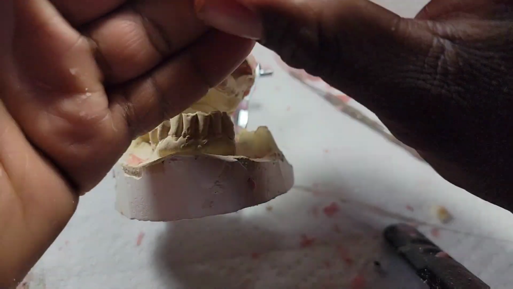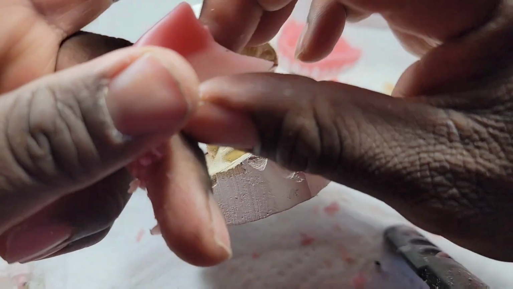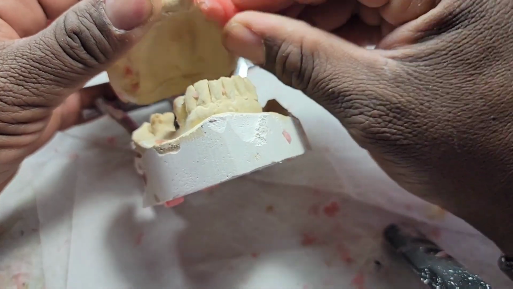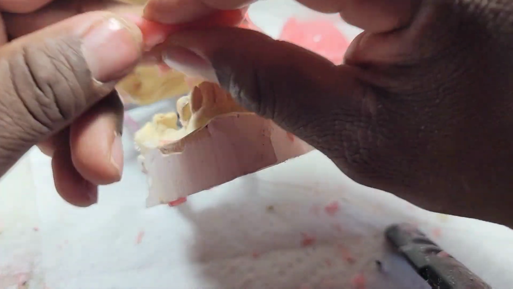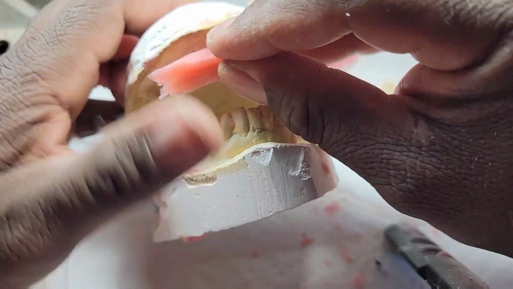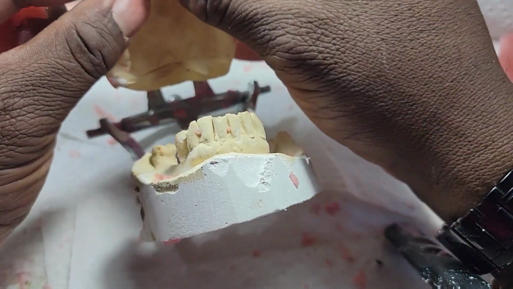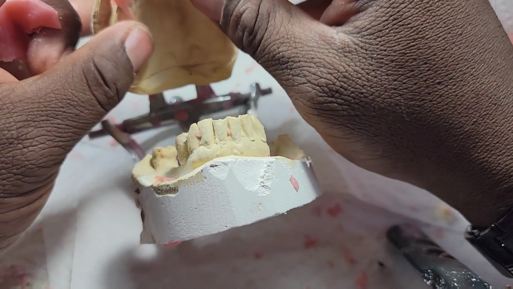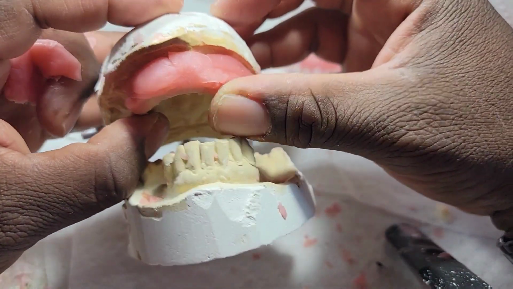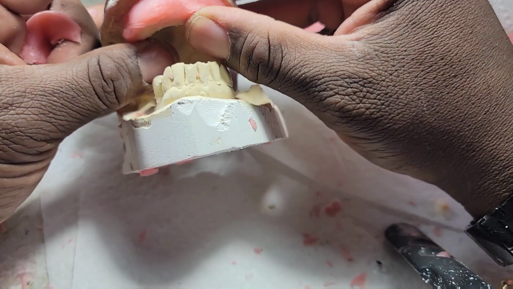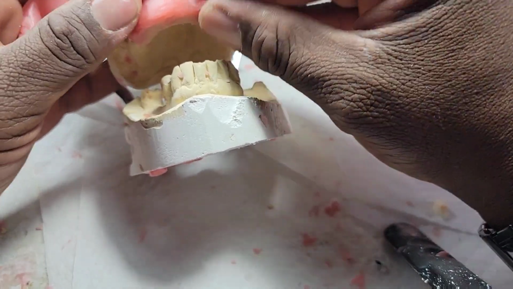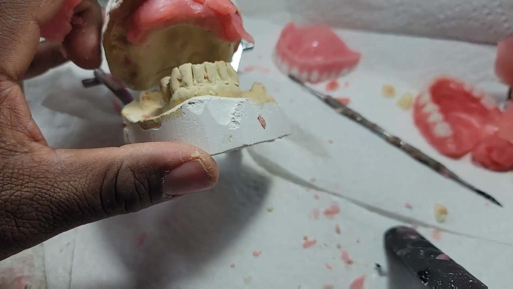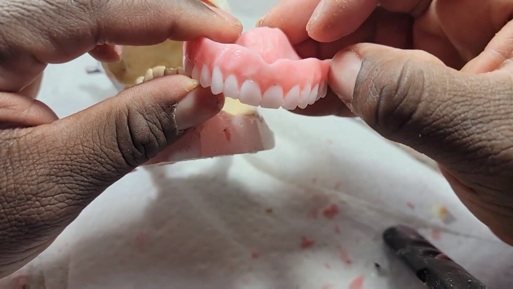What happens in lip support? You see this here? Lip support is adding wax next to the bone. You see? There is the bone here, and adding wax around. You will feel this around your nose. You will feel that all on the skin and the top of your nose when the denture is done, on that area of the denture, right here.